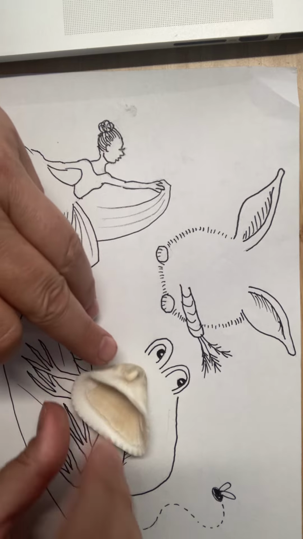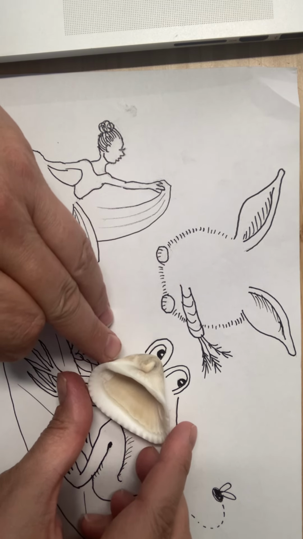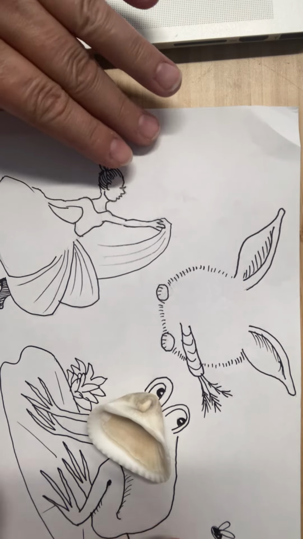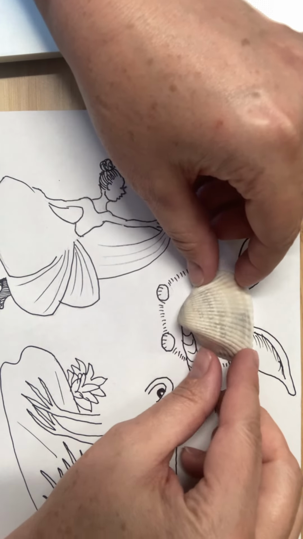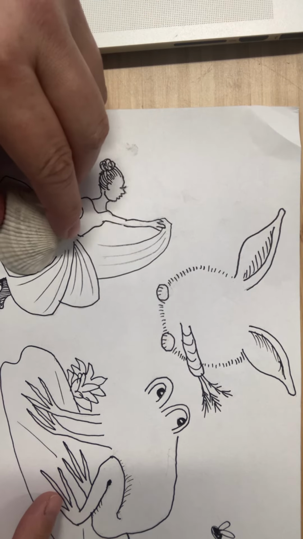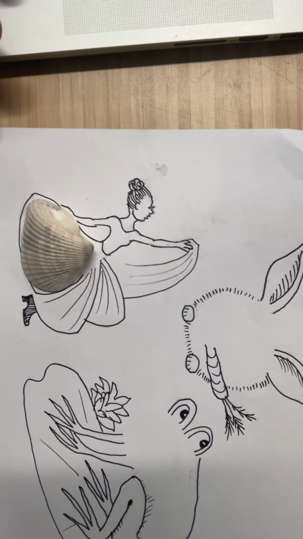I'll show you what I ended up with the last time I tried this. I had a frog, and I turned the shell this way, so it's like his open mouth. He's about to eat that fly. I also had a bunny, because I thought this looked like a bunny eating a carrot. And then this one where the shell was actually a part of the dancer's skirt.